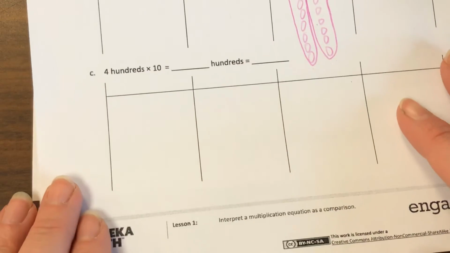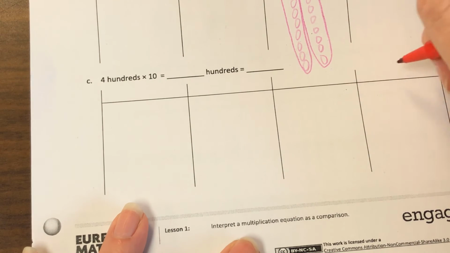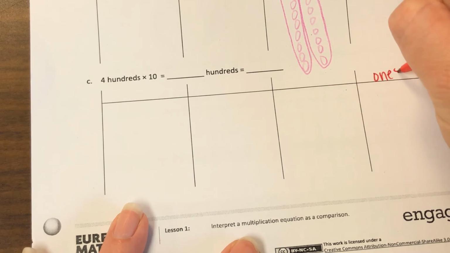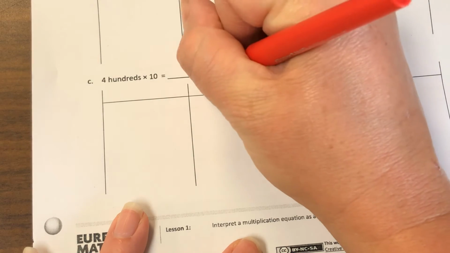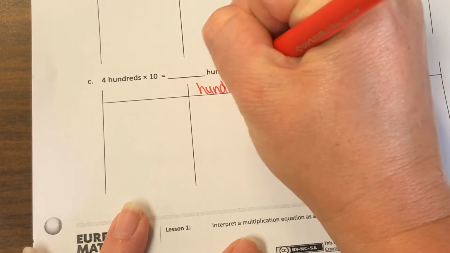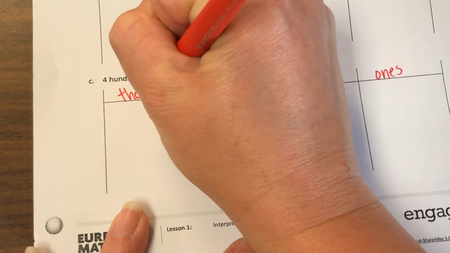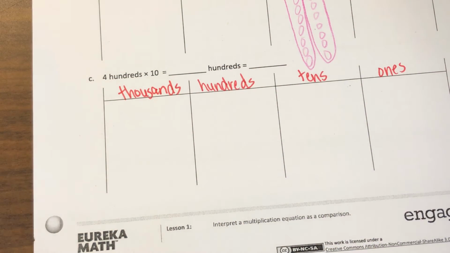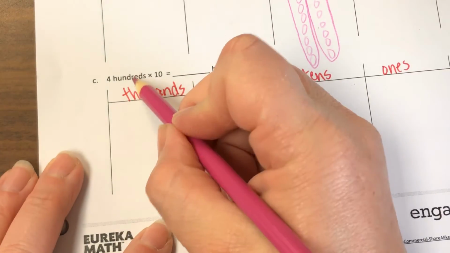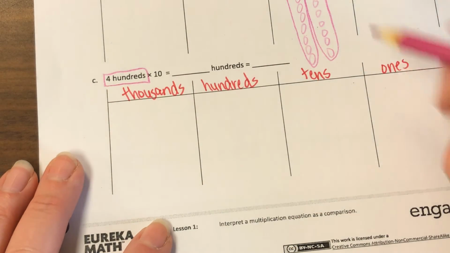the one below that. So starting out the same way, label our place value chart, ones, tens, hundreds, thousands. All right, now I've got to go back to my equation. It says 400s, so I've got to represent my 400s.